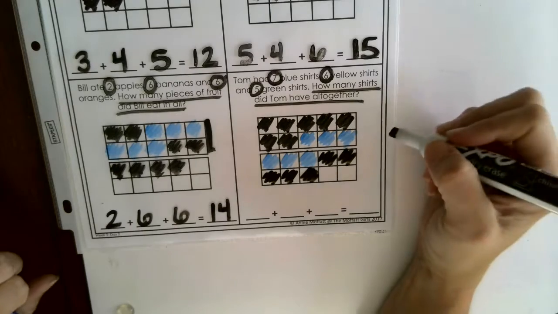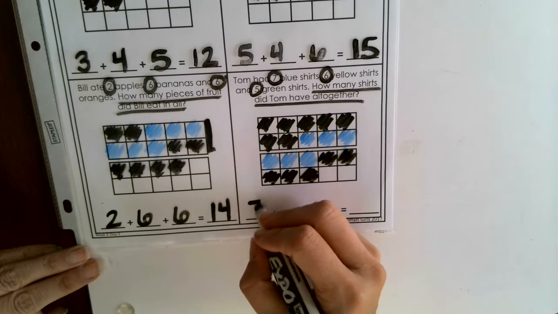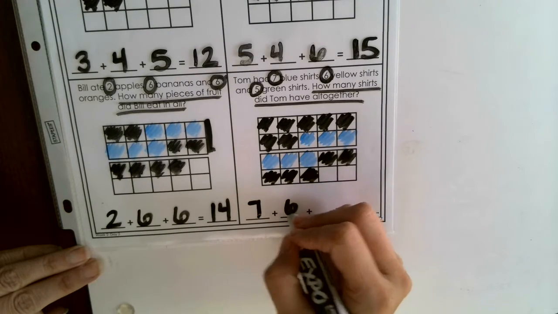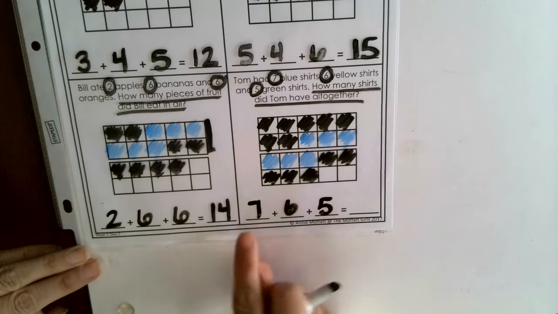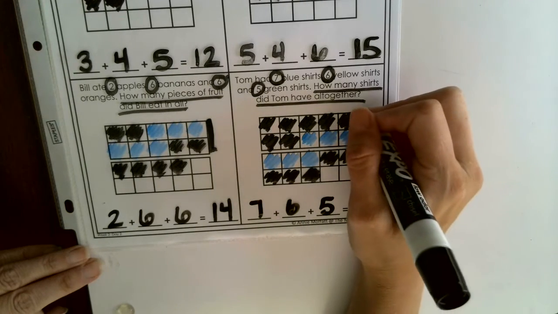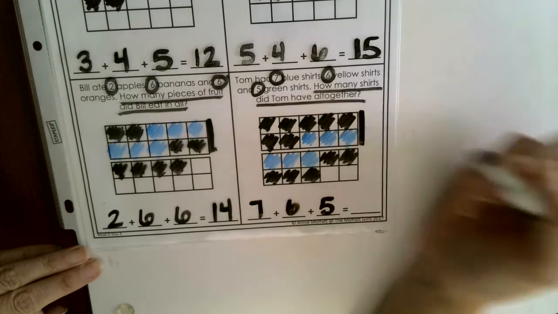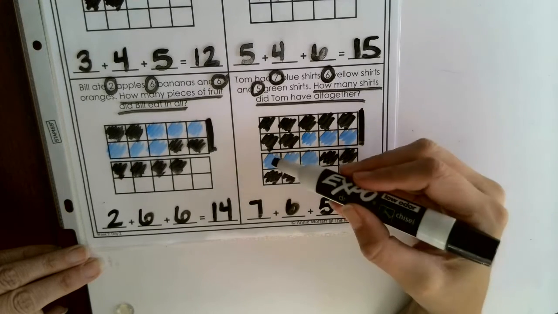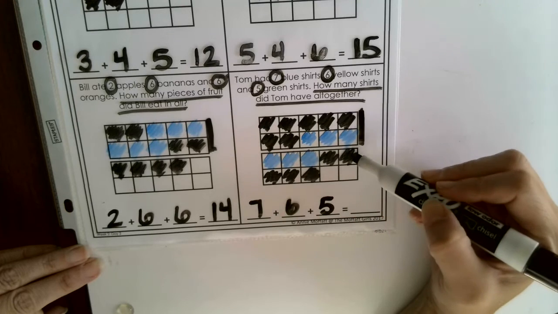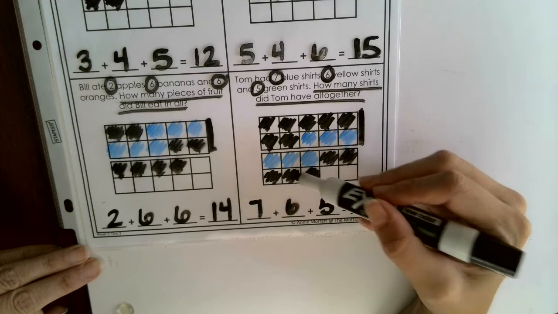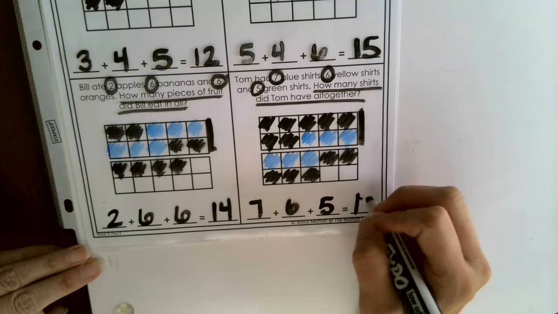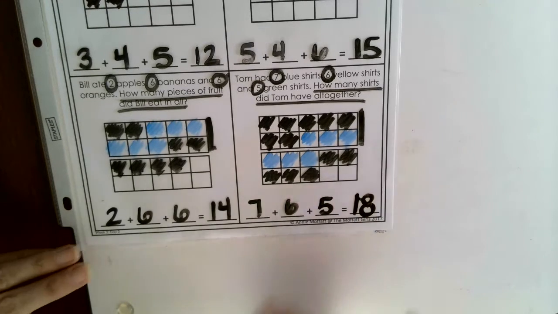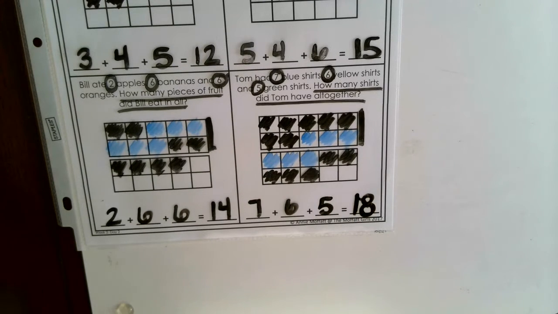Okay, so my addition sentence would say 7 plus 6 plus 5. We know we have 10 here, so I don't have to count that tens frame. It's full. 10, 11, 12, 13, 14, 15, 16, 17, 18. So he had 18 shirts all together.